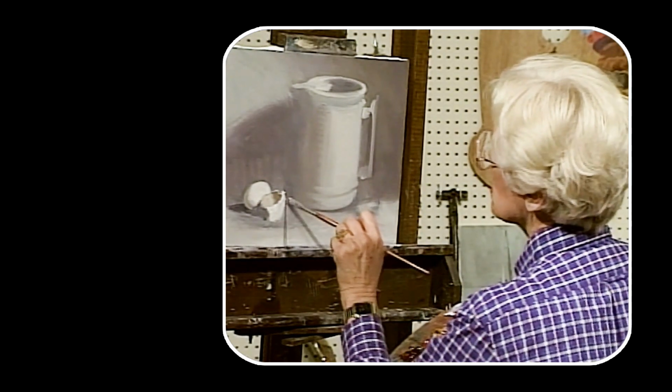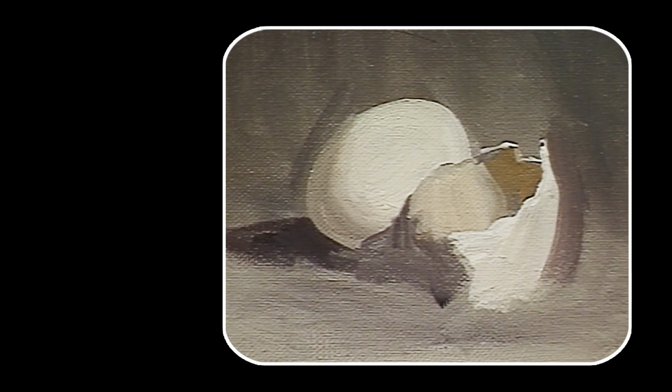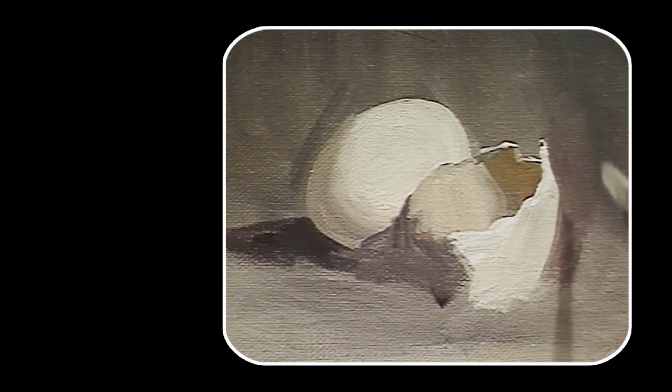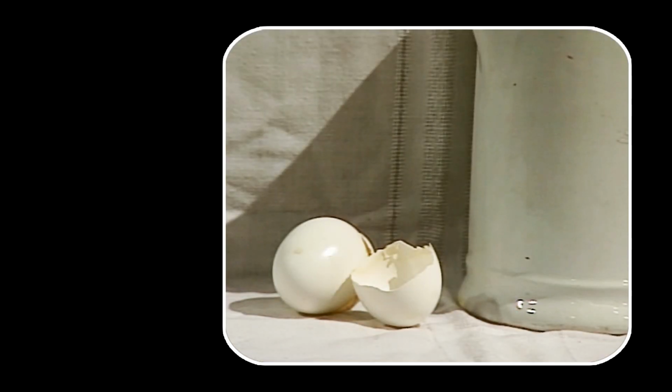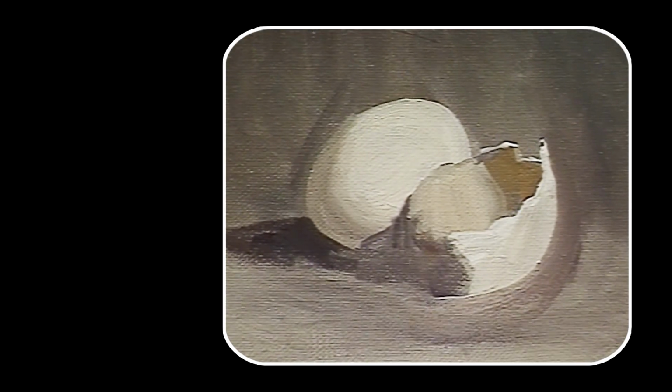Practice. Don't always be painting pictures that you are inspired to paint. Paint pictures just because you love to paint. You love to try.